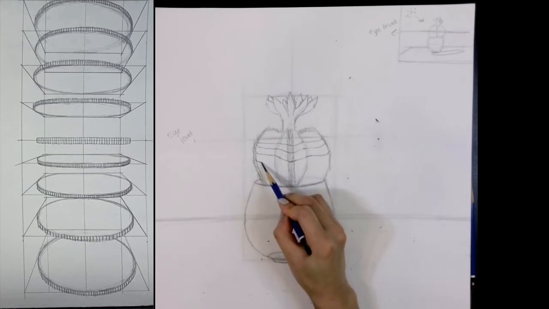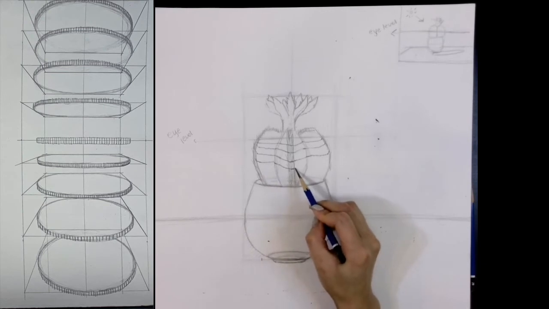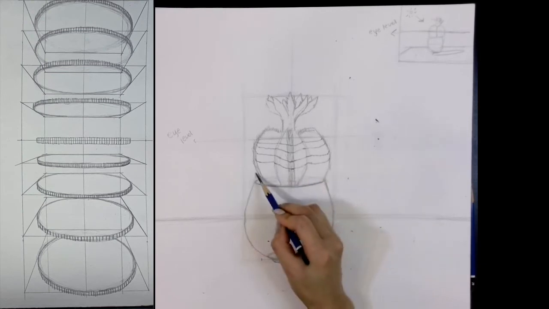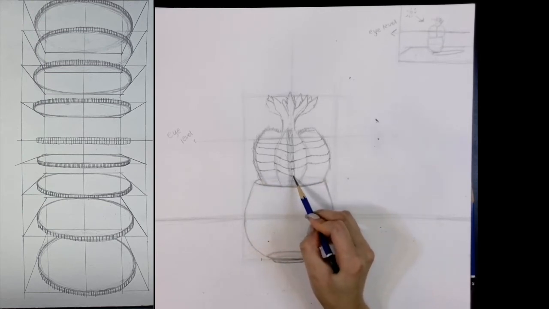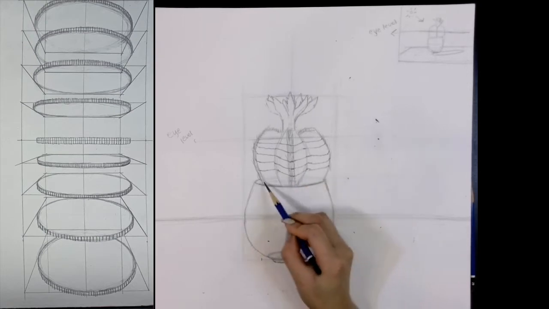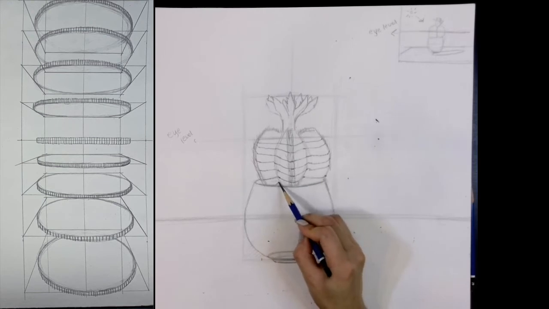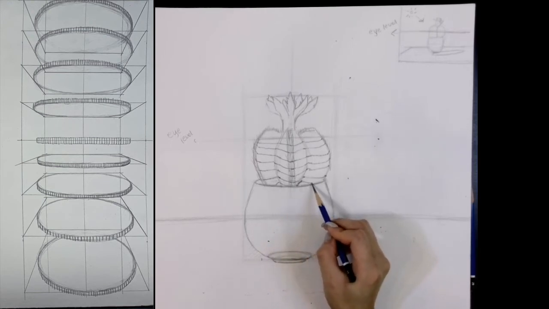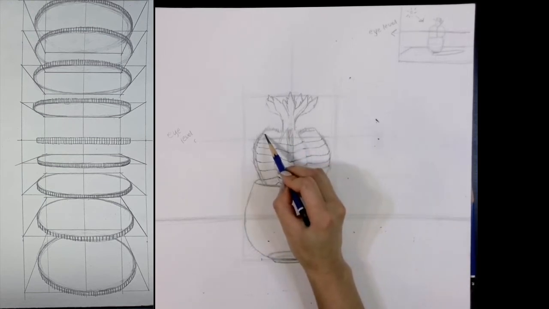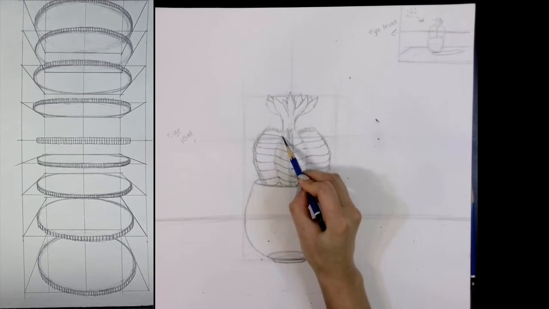So if you simplify this body shape, which is a bulbous form, you can think of this as a cylindrical shape that has some dips and swells and more texture on the surface. So there's more in and out on the surface happening.